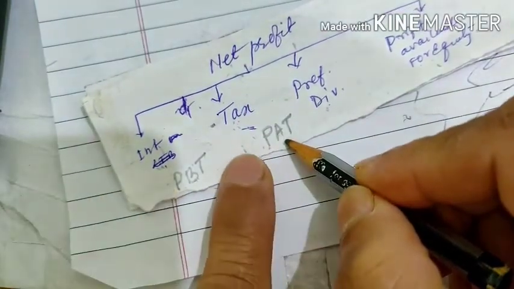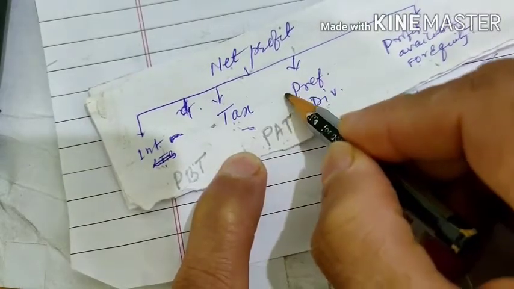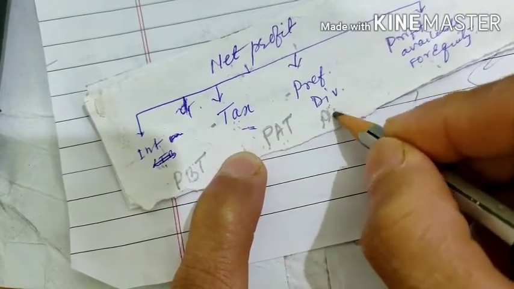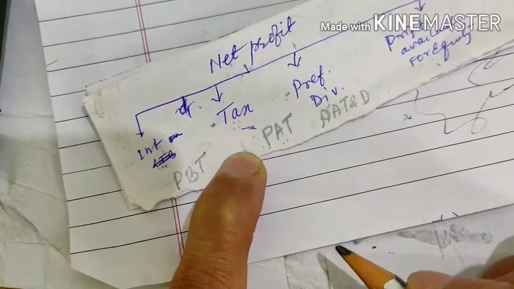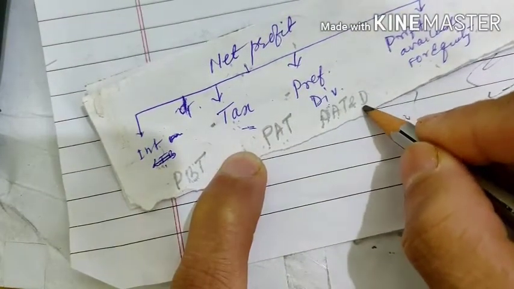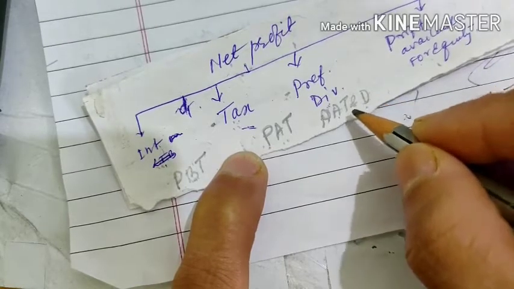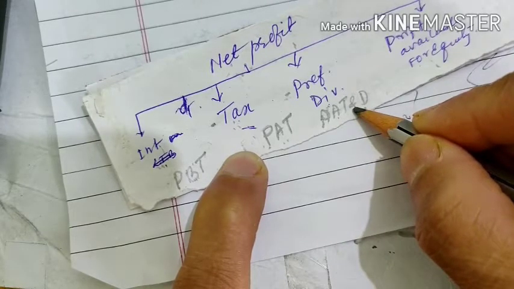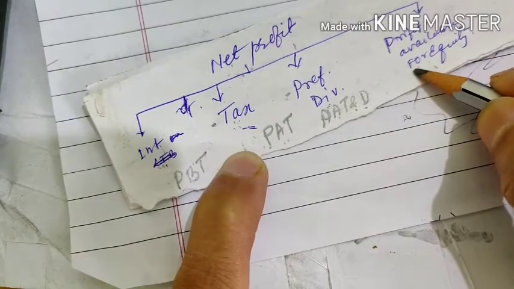Now from this profit, dividend to the preference shares will be paid. So you deduct the dividend component, you get profit after tax and dividend. Then this profit, which is profit after tax and dividend, is the profit available for the equity shareholders.